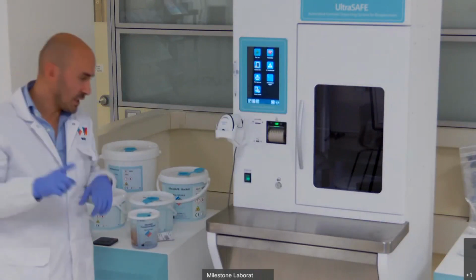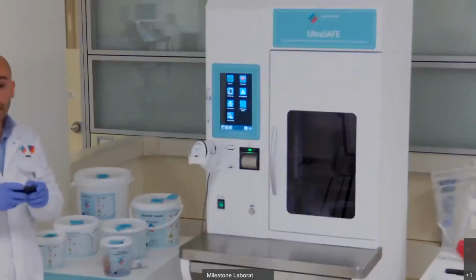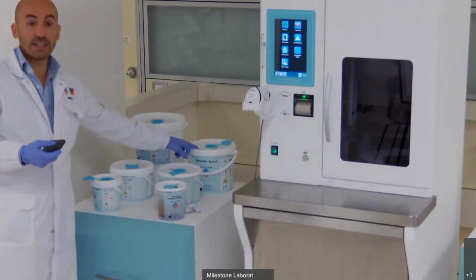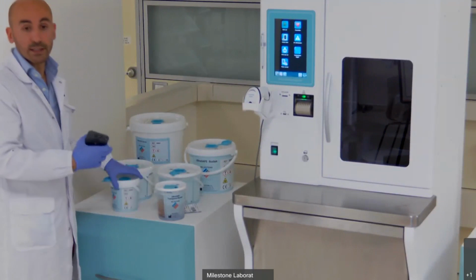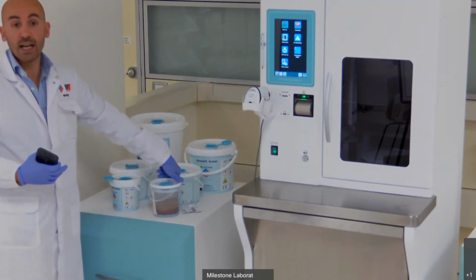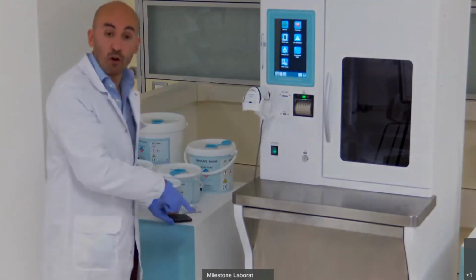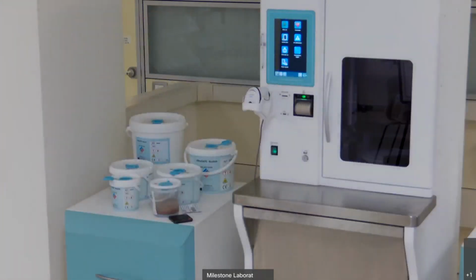Okay, so if you mean the container like the one for specimen, those buckets, we do have buckets from 1 liter, 3 liter, 5 liter, and 10 liter, which again comes in white or transparent as the one I used for the demo. If you instead need the container for formalin inside the drawer, I need to change the camera again so I can give you a more precise view of the drawer, the ultra-safe drawer.